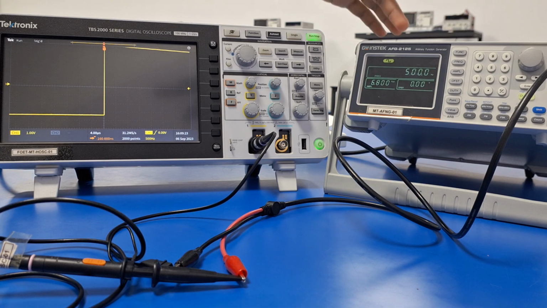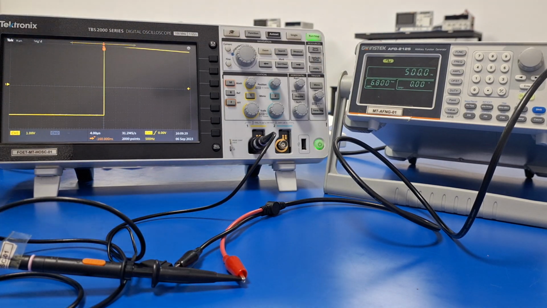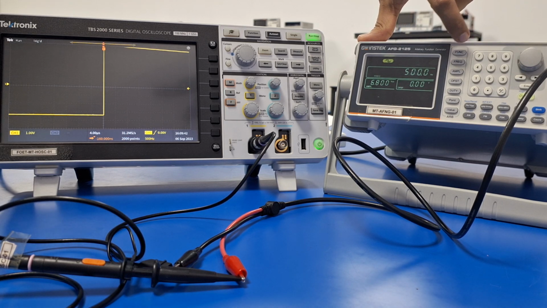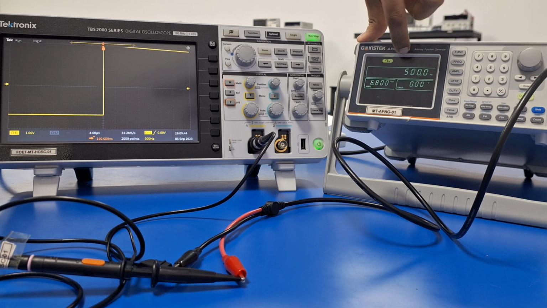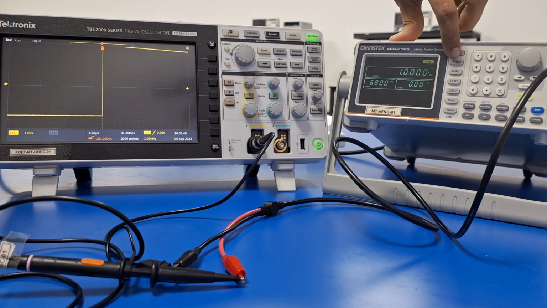After that, you need to power these two on. It is already on, and then you need to set the function generator to produce a sine wave with frequency 1 kHz and amplitude 2 volts peak to peak. First of all, in this brand of function generator, to select the waveform you need to select the function button and scroll through the list until you reach the sinusoidal waveform.